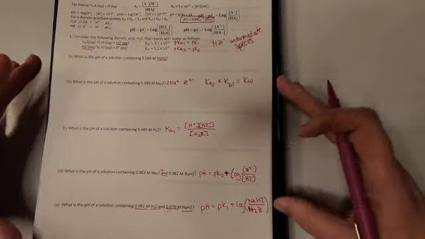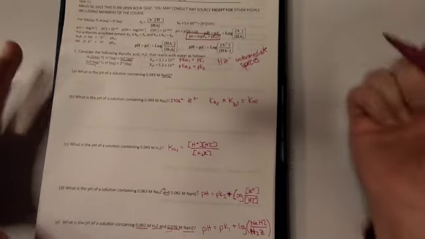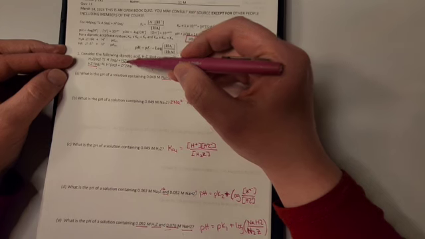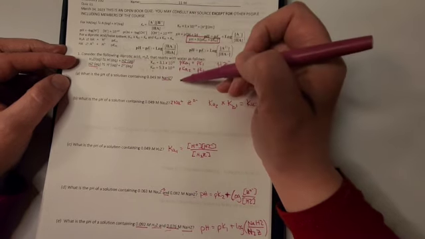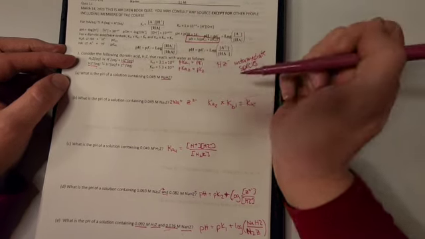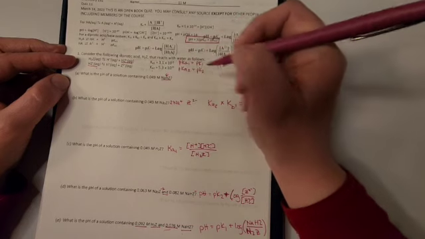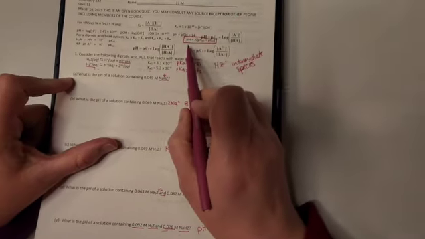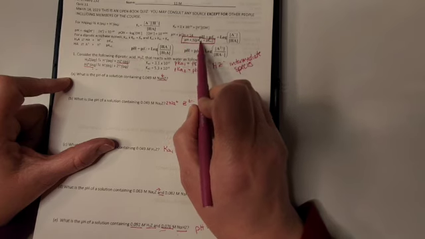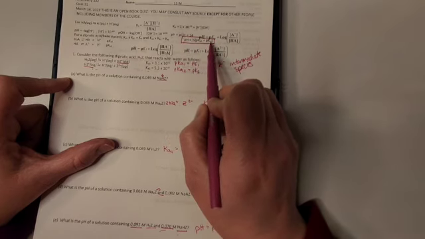If you just remember those rules, that you have to look at your reactions to figure out what to do with your equations: if it gives you only the intermediate species, then you're going to use pH equals 1/2 of pKa1 plus pKa2.